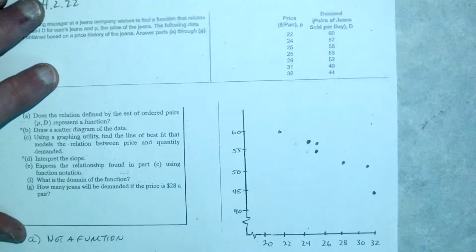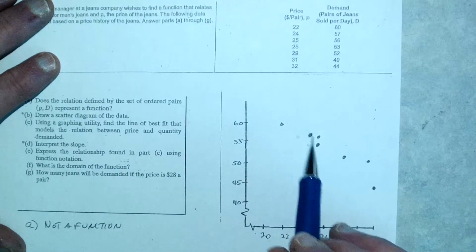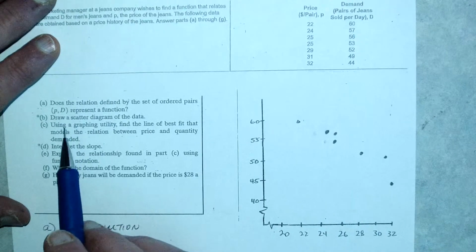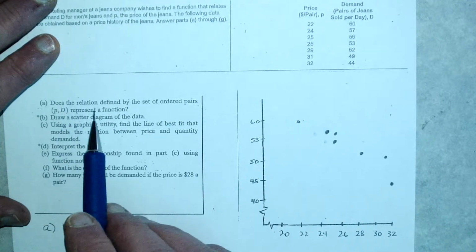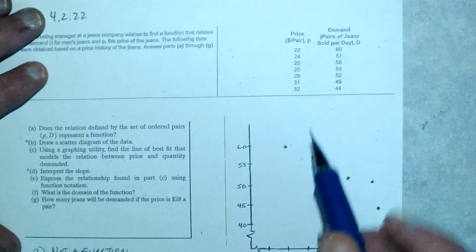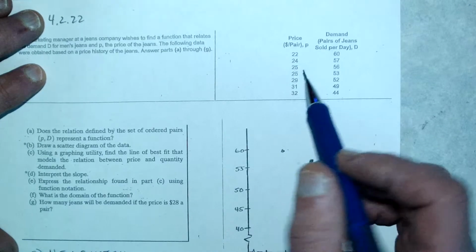So that the video wouldn't be too long, I went and drew myself a graph here, and I also already plotted the scatter plot. That was the first question. Actually, the first question says, does the relation defined by this set of ordered pairs represent a function? It turns out the data itself is not a function. It is a relation, right?